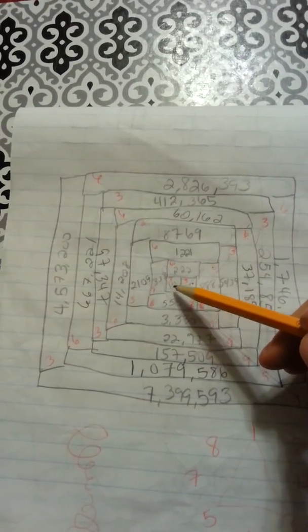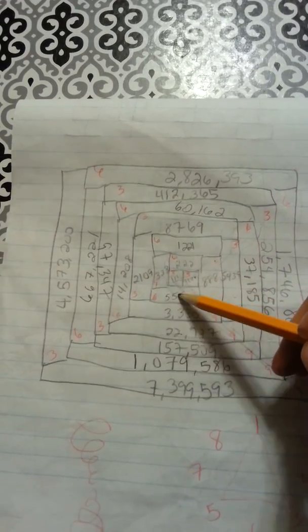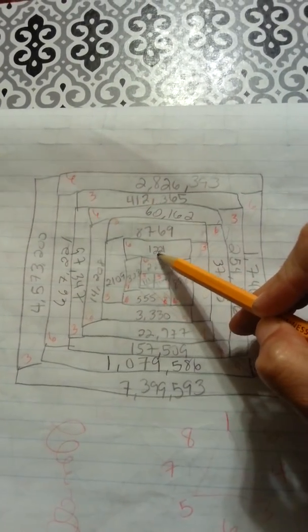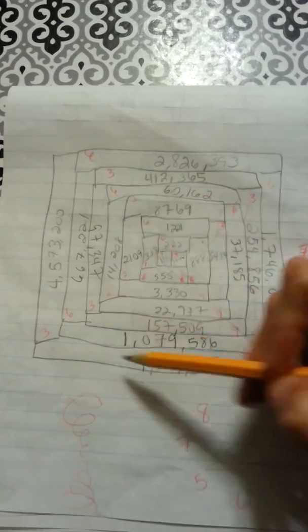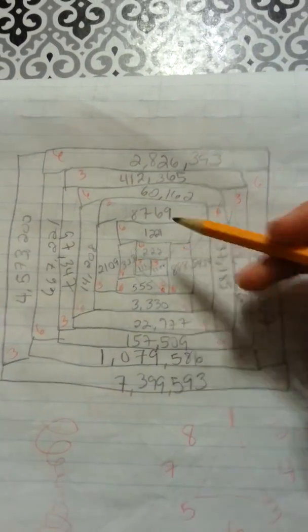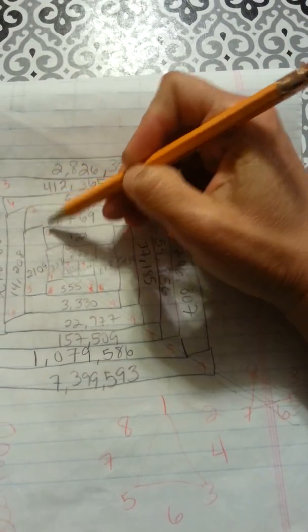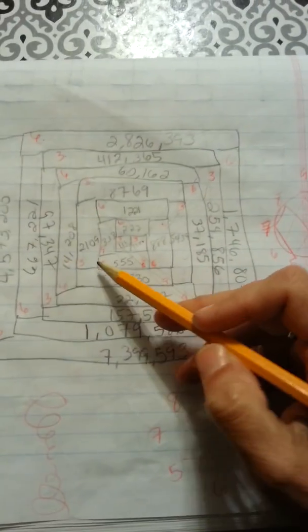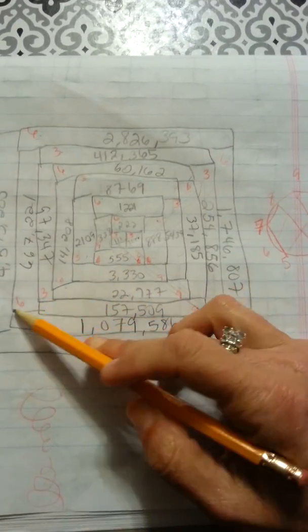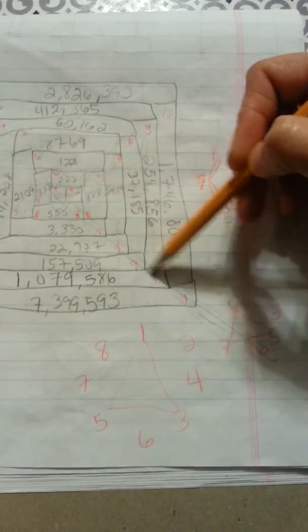This is the triple ones. So you have 111, 111, 222, 333, 555, 888, 1221. Look how symmetrical that is. 2109, and so forth. But look at the pattern that you have with this. You have 3, 6, 3, 6, 3, 6. Over here, you have 6, 6, 3, 6, 3, 6. And then over here, 3, 6, 3, 6, 3, 6. And then over here, guess what you have? Complete 9s. 9, 9, 9, 9, 9, 9.